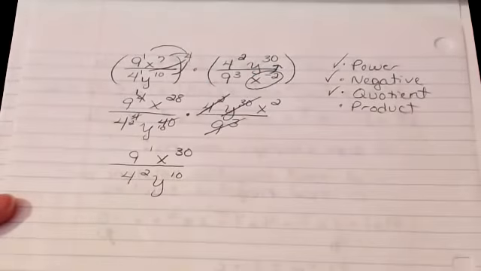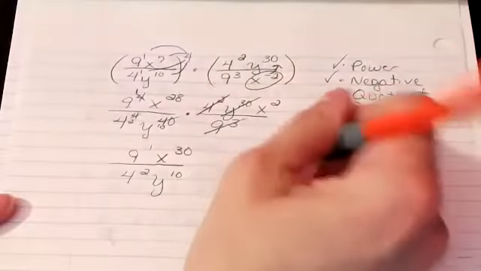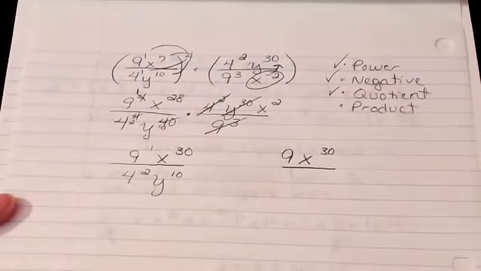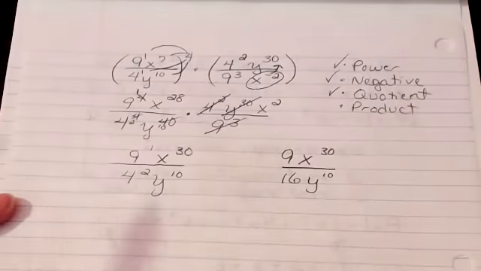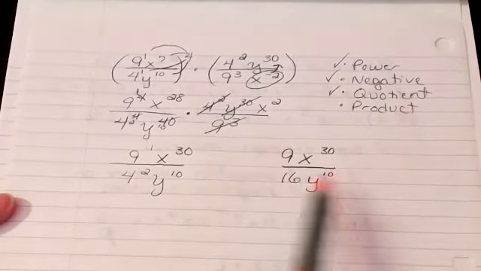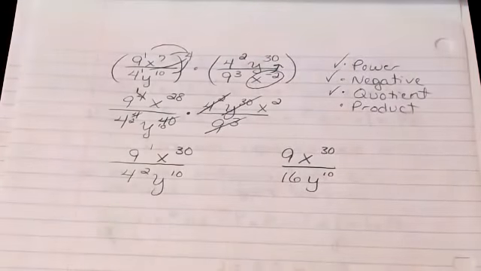To finish this off, I'm simply going to apply these powers. So a 9 to the first is simply 9. You do not need to write to the first power. And then 4 squared is 16. Notice that in Lumen, you'll have to write 9x to the 30th in the upper blank and then 16y to the 10th in the lower blank to show both the numerator and denominator.